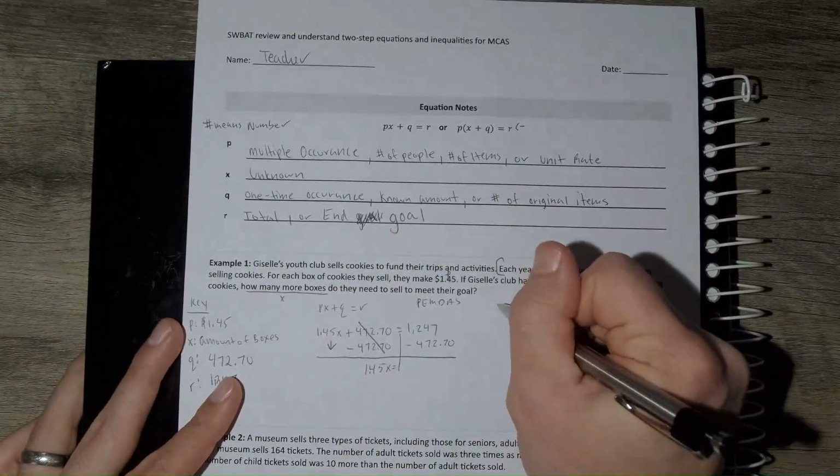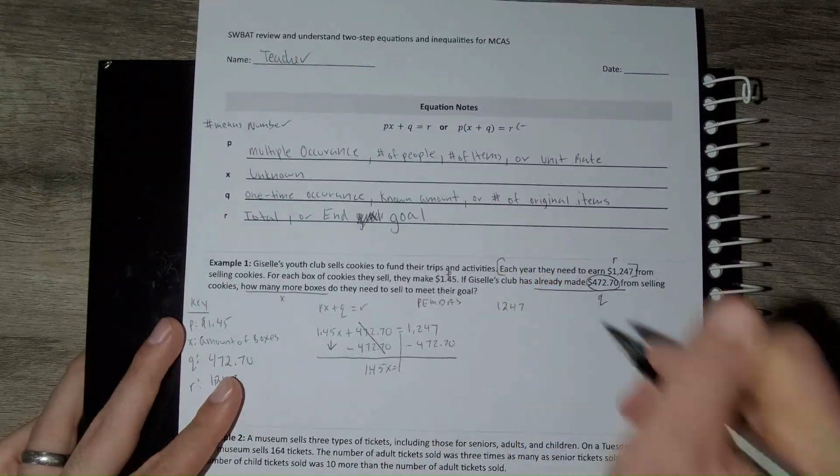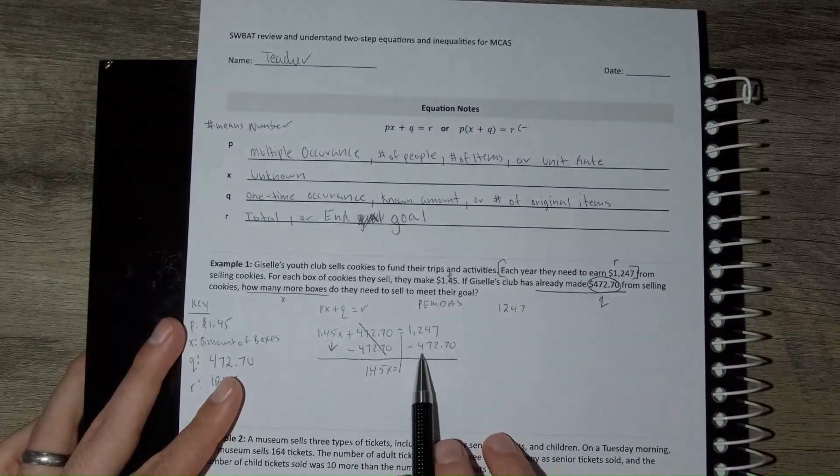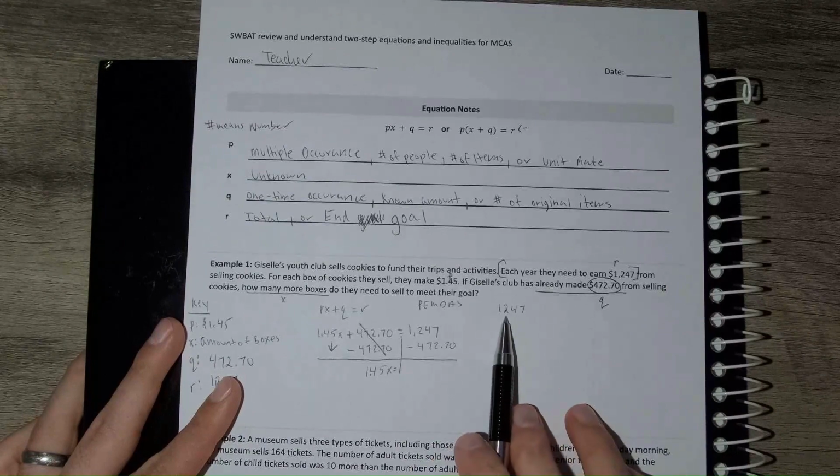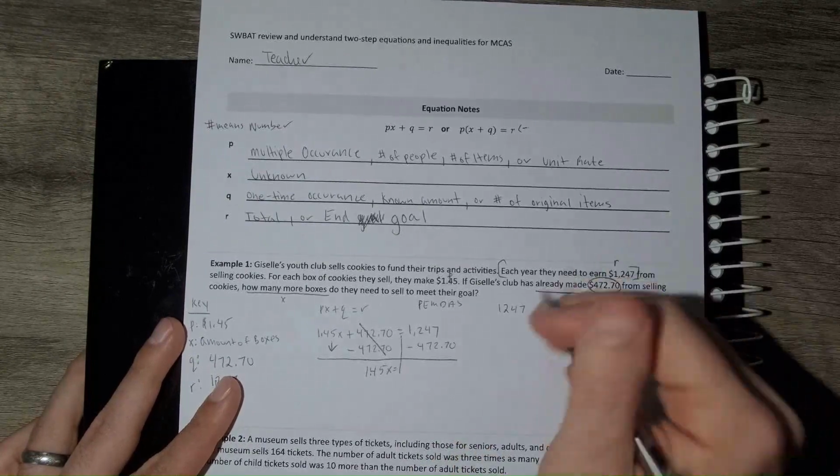And so when I do this, maybe I do this on the side. So 1,247. I line that up with my decimal. Notice how this is 400. So I line up the 400 in the hundredths place.